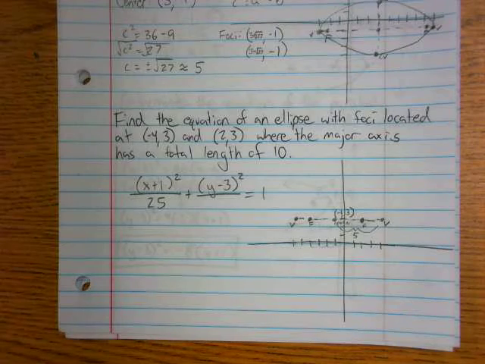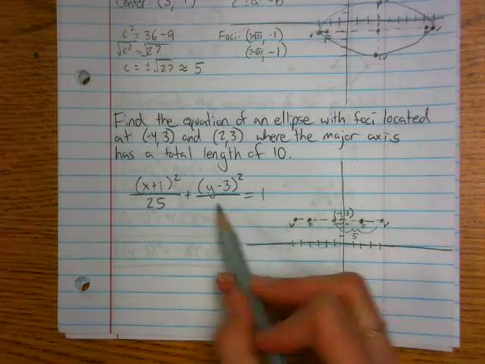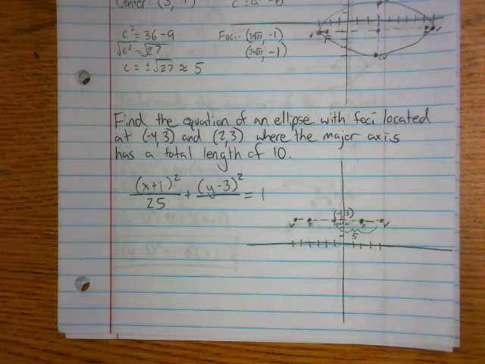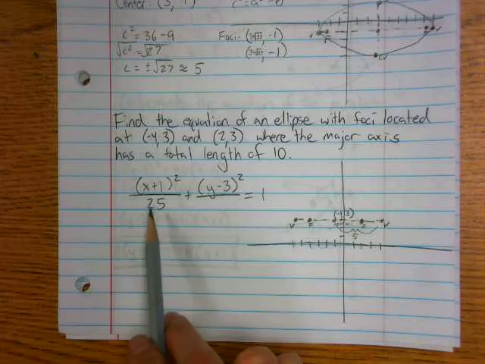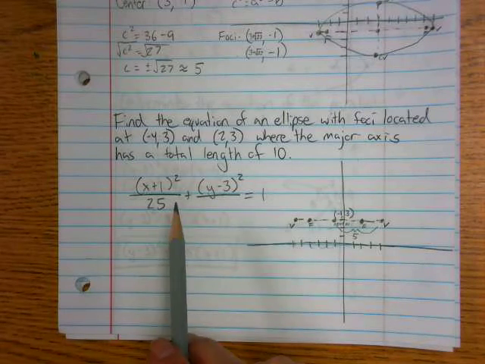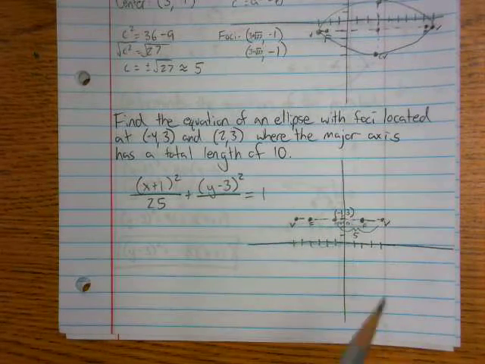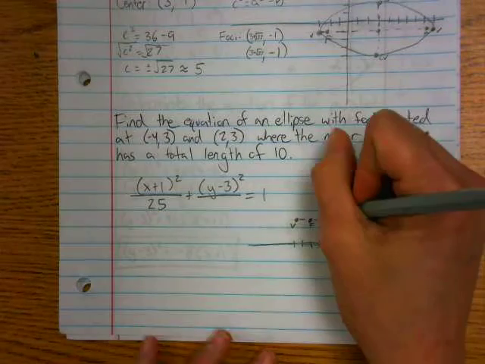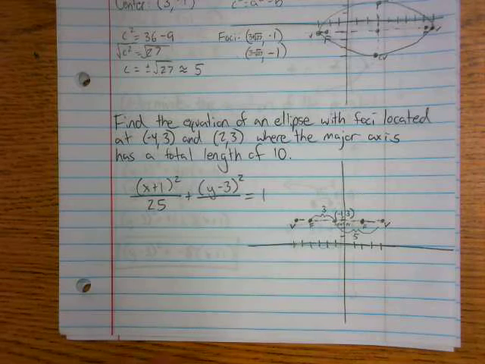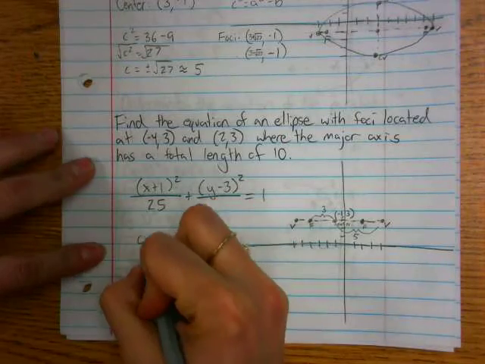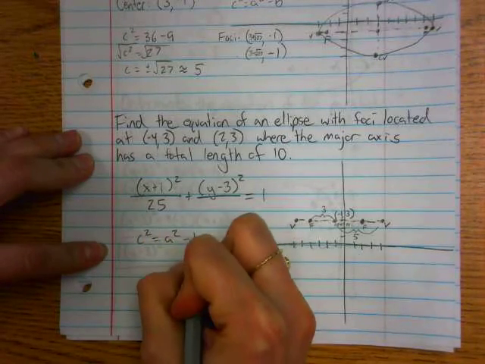So we've got the bottom of this one. It looks like what we're missing here is our b squared, or our distance up and down. So I don't have b squared, but I do have a squared. I have 25. And I also know the distance to the foci, which was the distance that we call c. So I know my foci is a distance of 3. As long as you're given 2 of these 3 distances, you should be able to find the other one using the equation c squared equals a squared minus b squared.